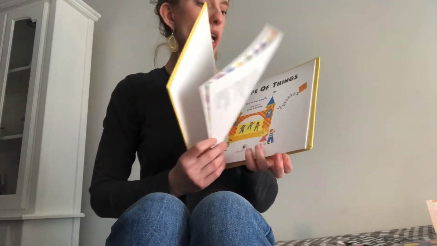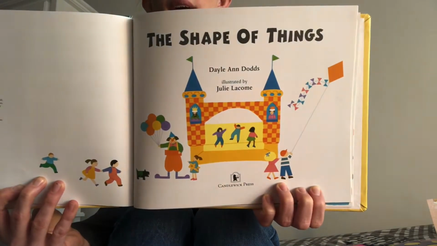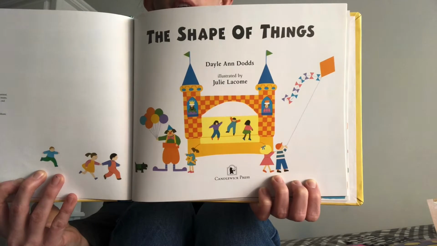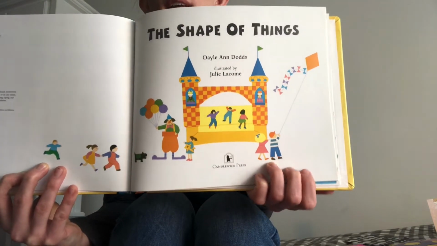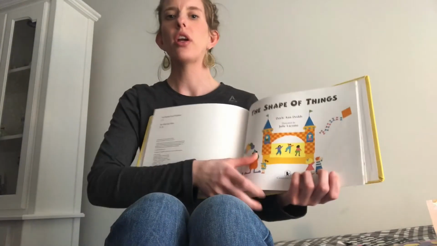When I turn to the title page, I see that the bounce house has triangles for the roof. It has triangles for the flags. There's a diamond for the kite. The balloons are circles. So in our story, you're going to have to spot all the shapes that you see.